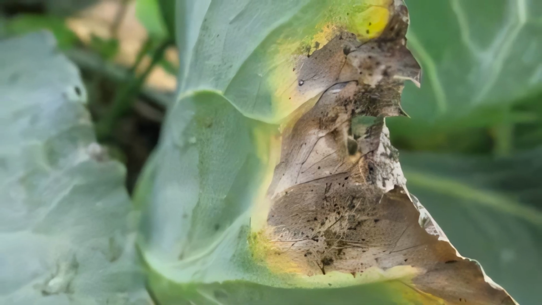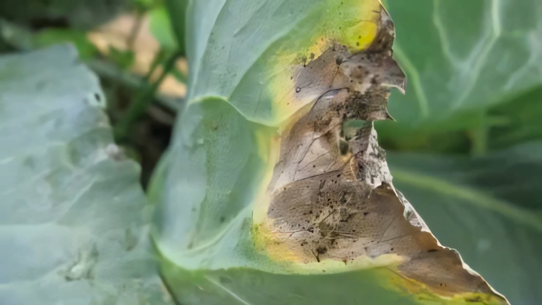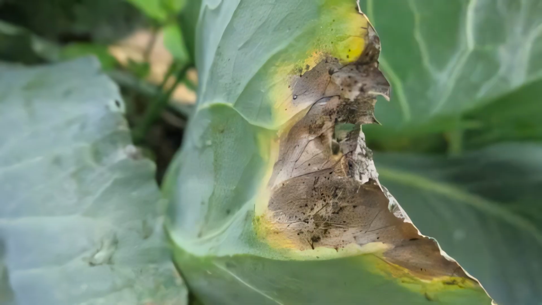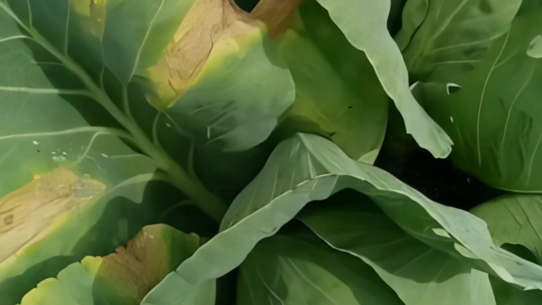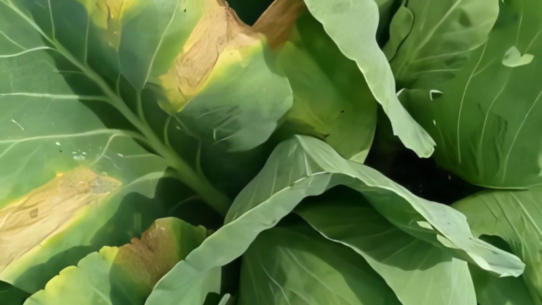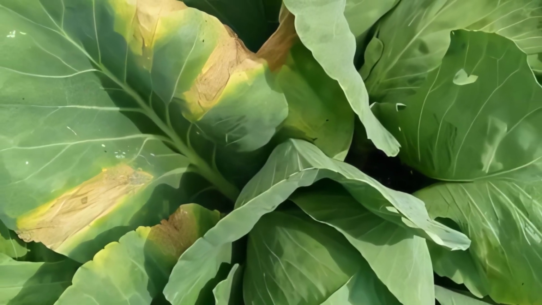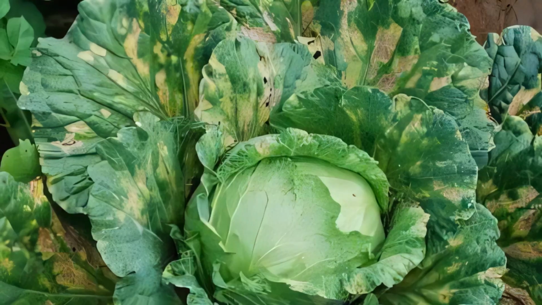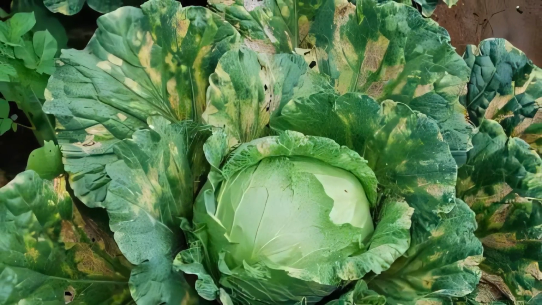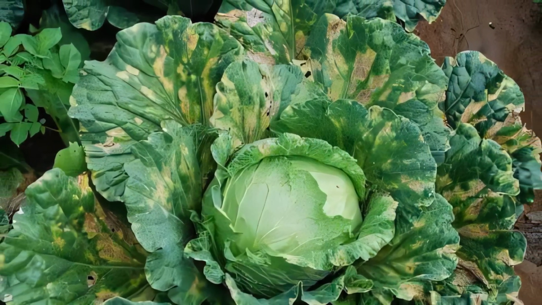One preventive measure that may help is hot water treatment of seeds. Soaking seeds at approximately 50 degrees Celsius for 30 minutes can reduce bacterial contamination and lower the risk of disease developing in seedlings. However, improper treatment may reduce seed germination, so temperature and treatment time should be carefully controlled.